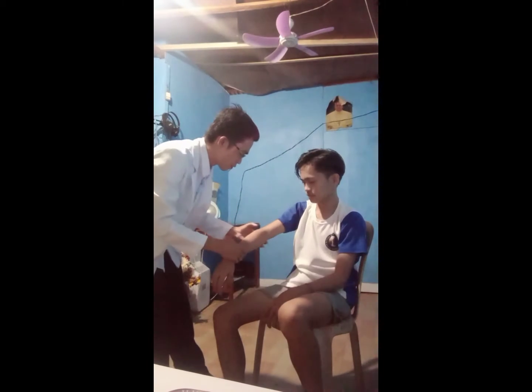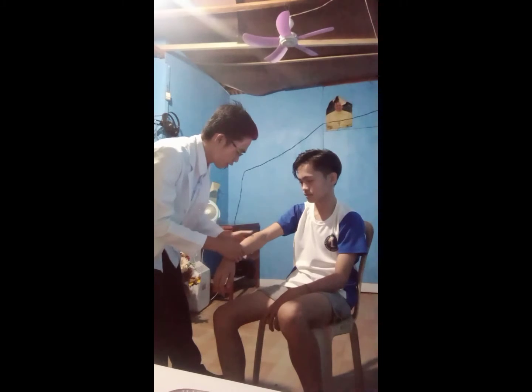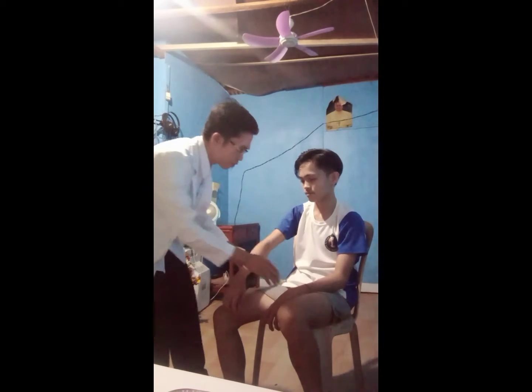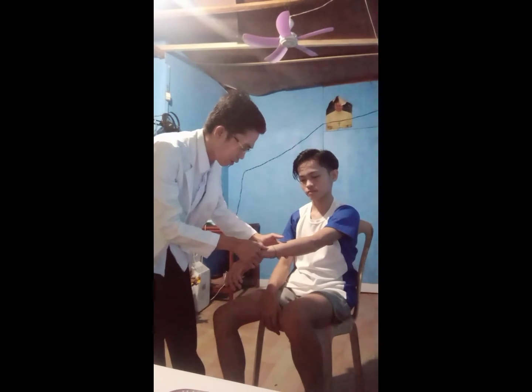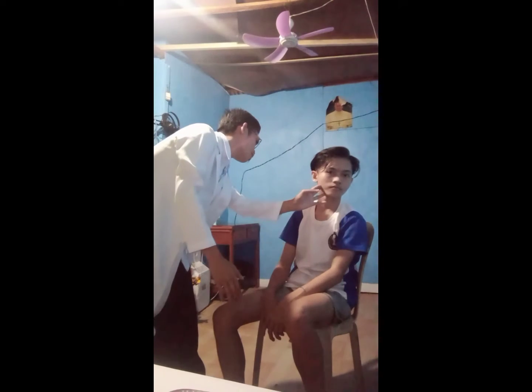Next, you need to assess the skin integrity of your patient. In assessing skin integrity, you need to pay special attention to pressure point areas. In skin integrity, there are no abnormal findings that I've seen. It's only normal: the skin is intact, and there are no reddened areas.